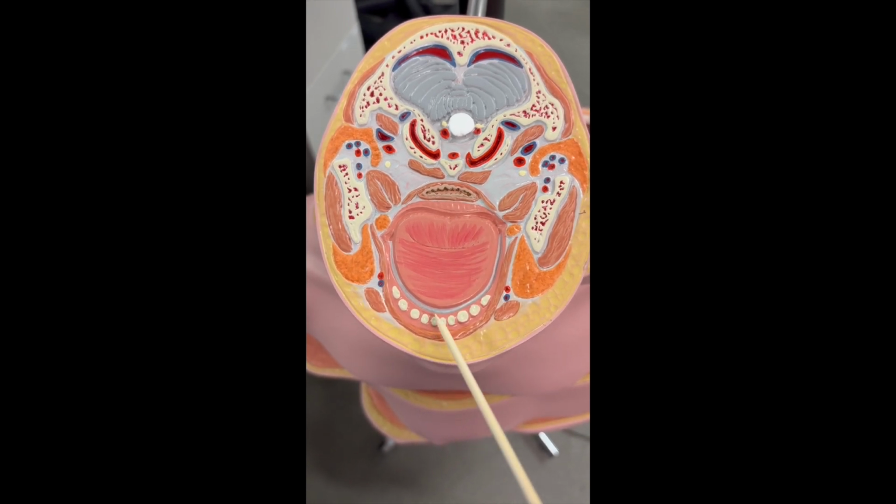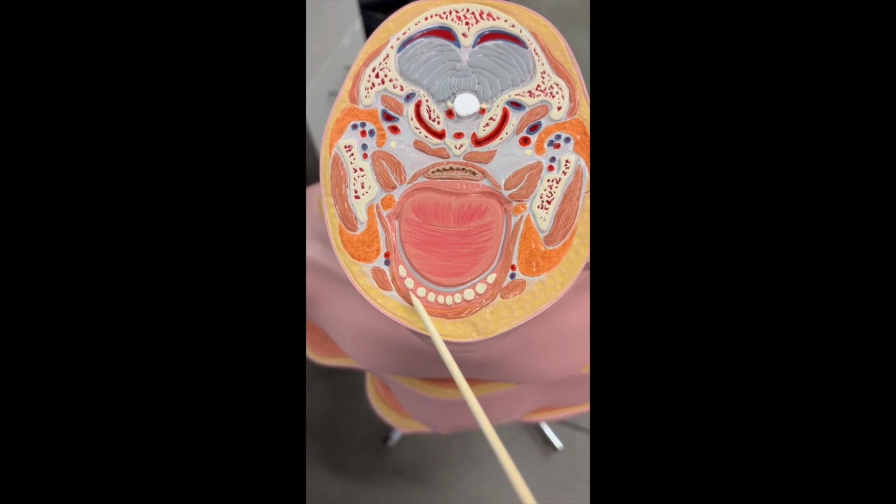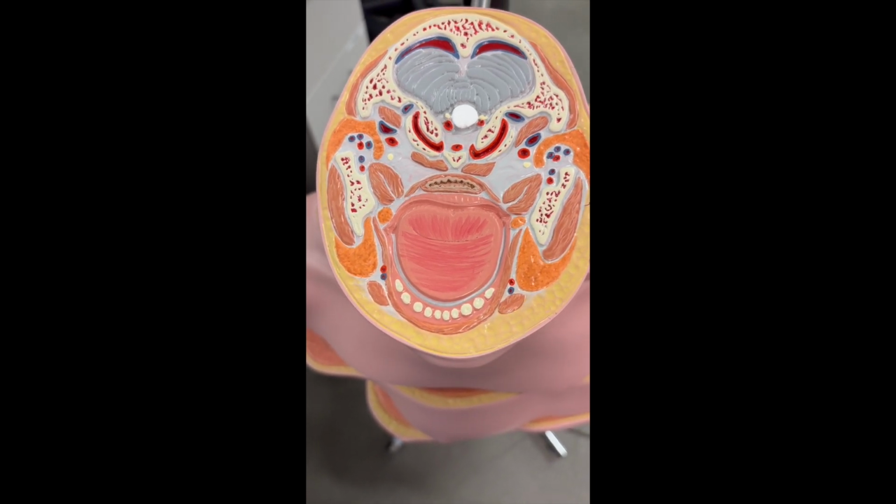And then since we're here, we can say 1, 2, 3, 4. These are the incisors, canines, and then these would be premolars here. You don't see the molars on this model.